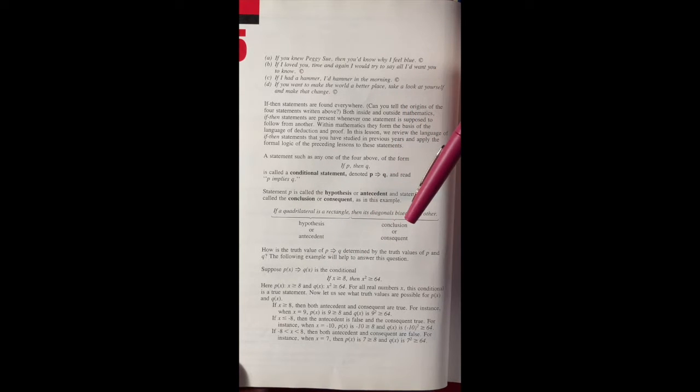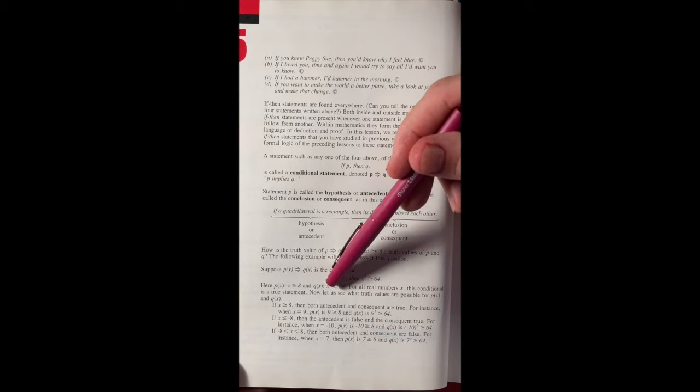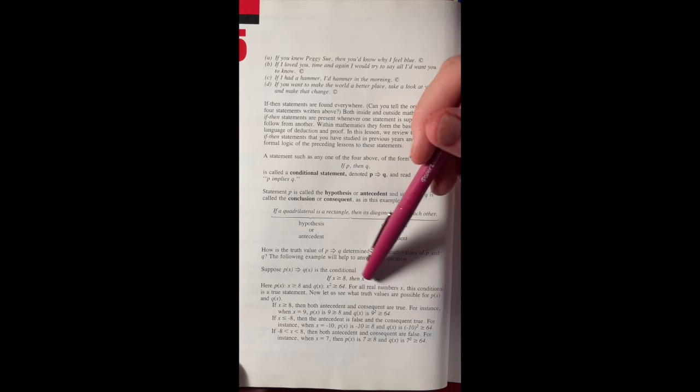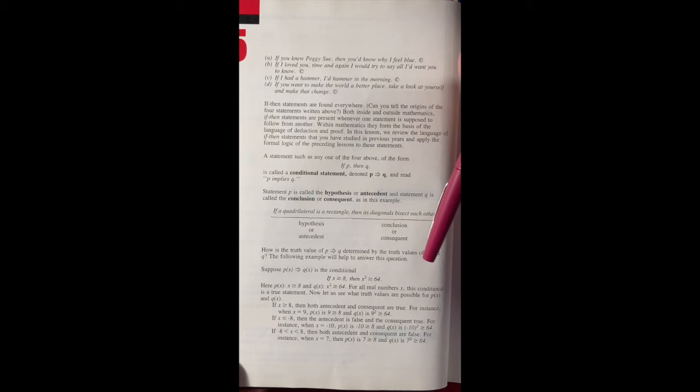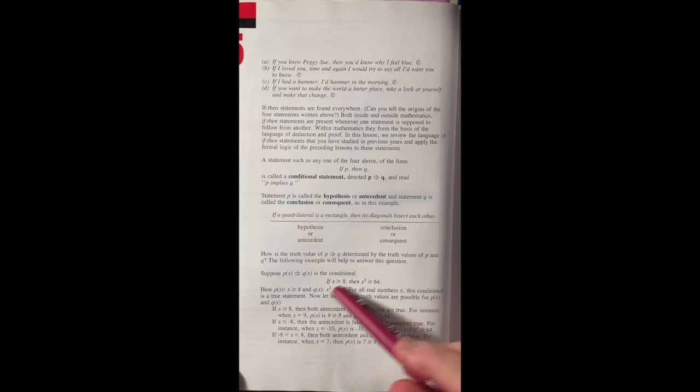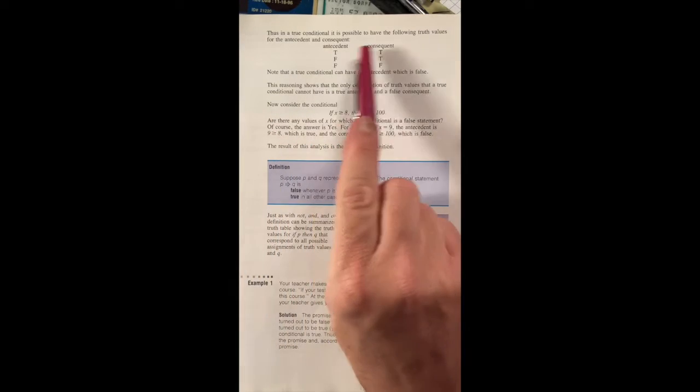And so there are some examples here. If x is greater than or equal to 8, then x squared is greater than or equal to 64. And that's a true statement. Here's how the truth table goes. And this is what we talked about the very first day, when I was talking about how "if you clean your room, then you can go out" is very different from "if you don't clean your room, then you can't go out." And here is how this works.